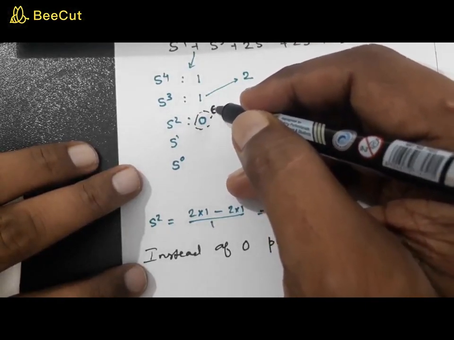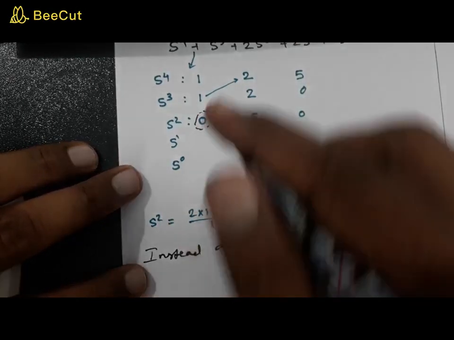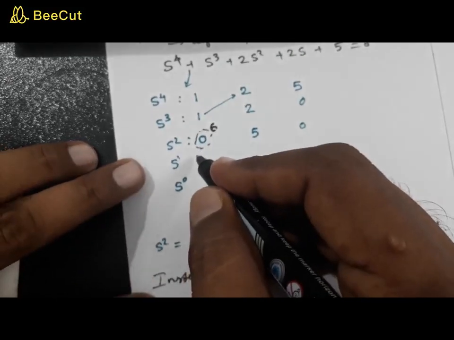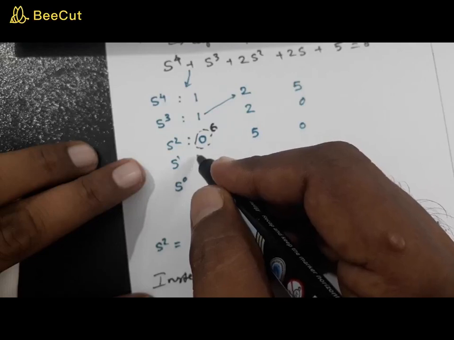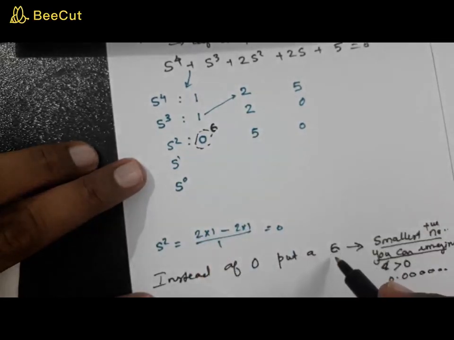So if I assume this as epsilon, what will be the next term? You know what epsilon is. Epsilon is the smallest quantity, that is, this epsilon is almost tending to 0, right?